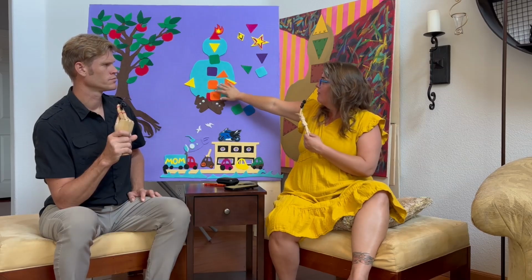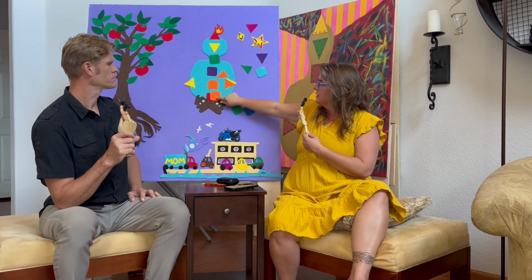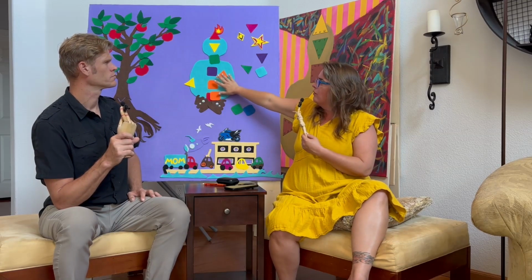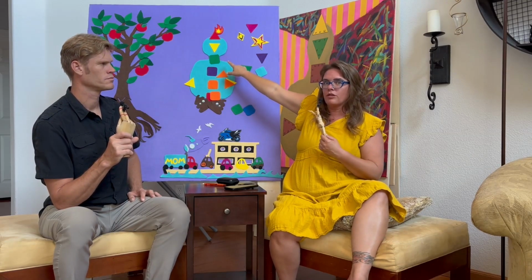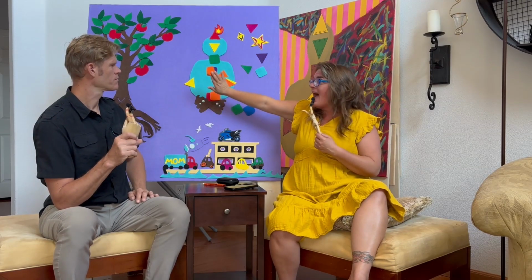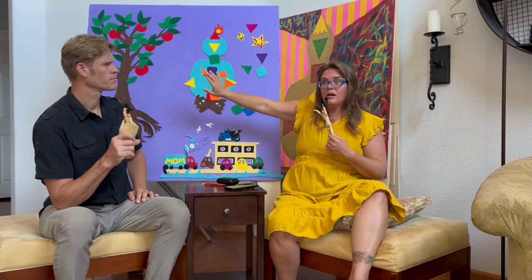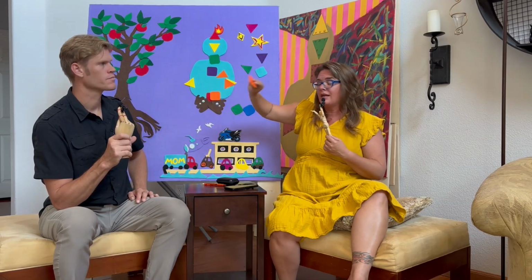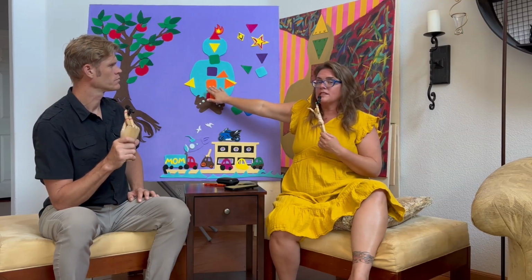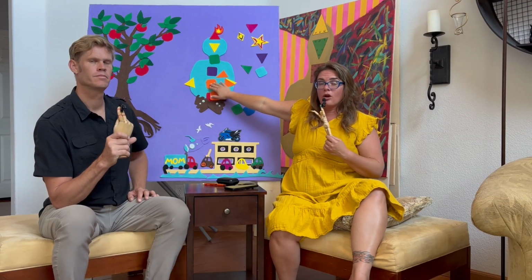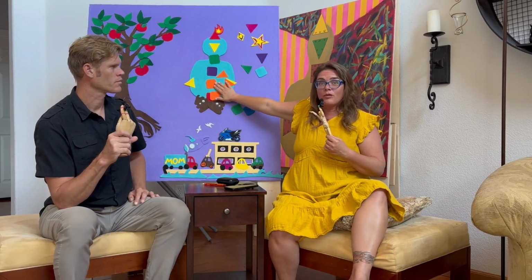Manifesting generators have one of the four motors, that's the orange here. They have one of the four motors connected to the throat. So that's what makes a manifesting generator different than a generator, but all of them have the sacral. You cannot be a generator without your sacral being defined. So if someone is a generator, but undefined in the solar plexus, they're going to be a sacral authority.